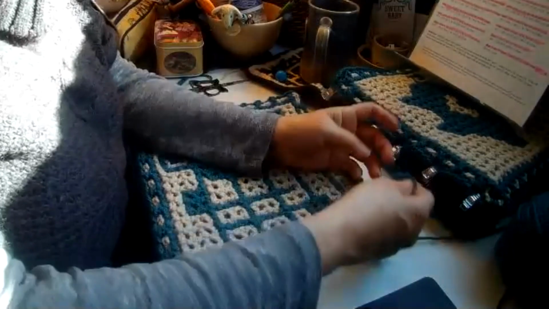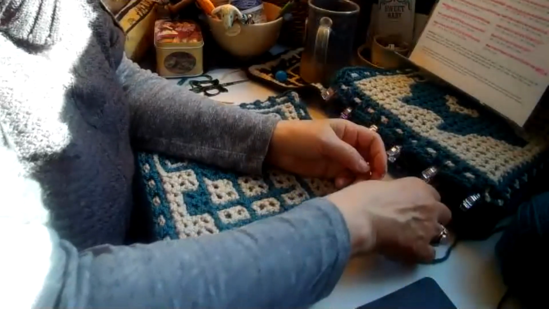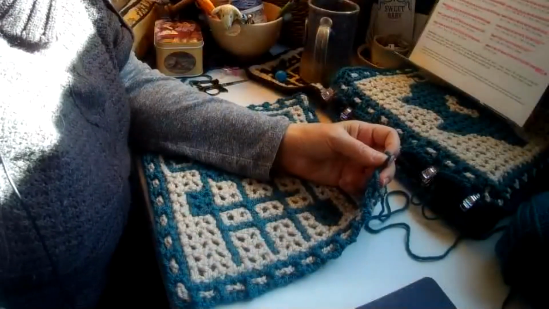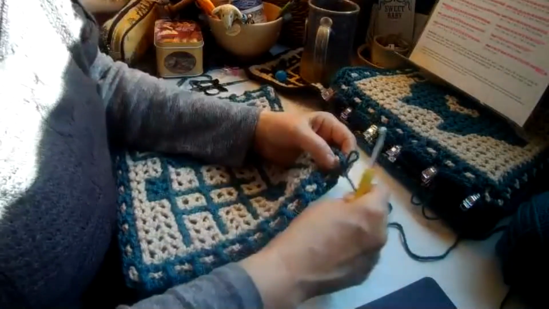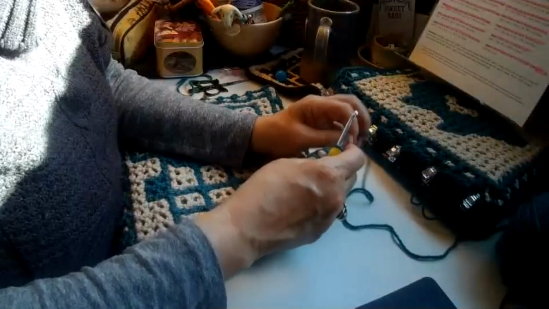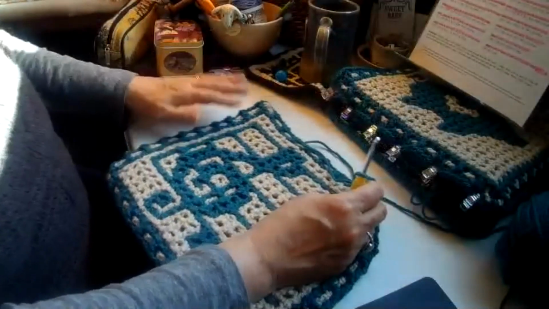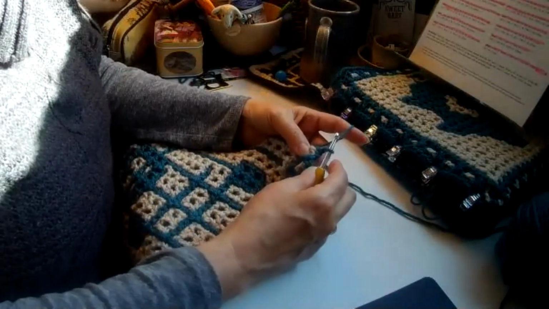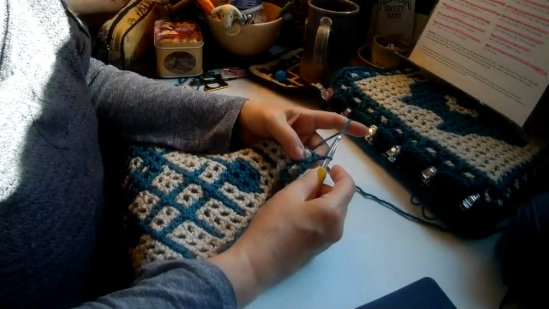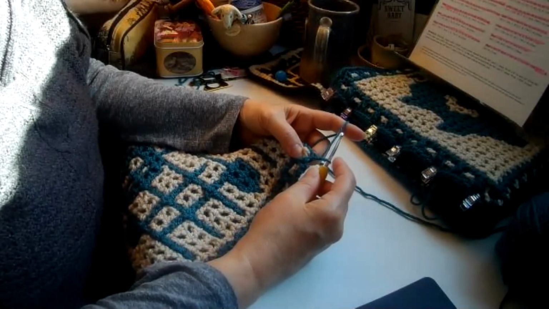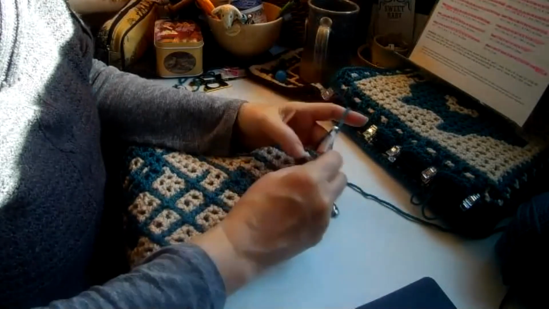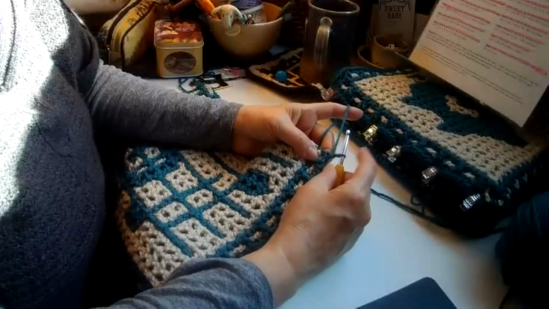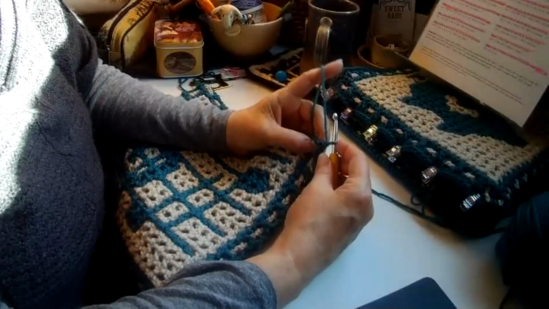So the instructions say to start in any corner with a standing half double crochet, SHDC, standing half double crochet. Personally, I actually prefer to do a standing double crochet just for that very first stitch, just because it's easier to do as a standing. So to do a standing half double crochet, you add a little, with your yarn in the back and your public side facing, you create just a little bit of length on your loop.